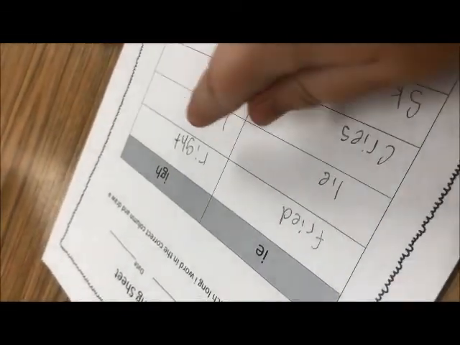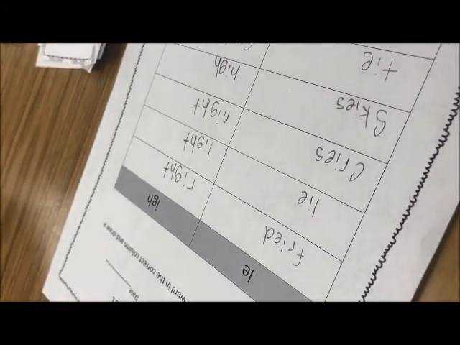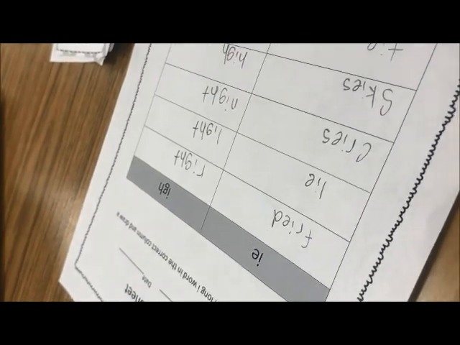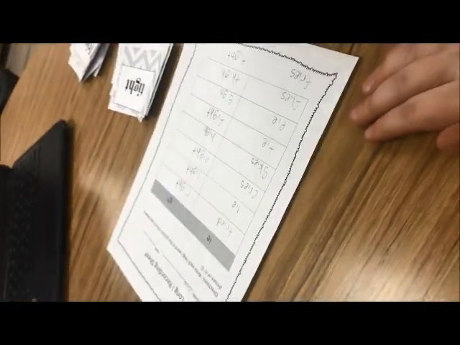Okay, so looking at a few of these words on here, when you look at the words fried and right, do you see how your IE and your IGH sound make the same sound? It can be kind of confusing, right, if you don't know the right way to put them in order. You did a really good job at sorting these. Thank you, Anna.